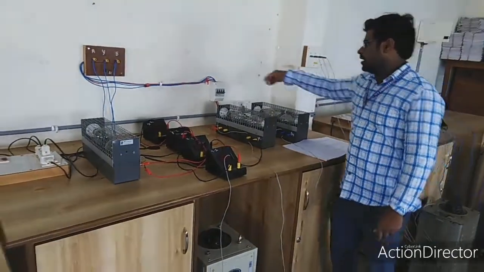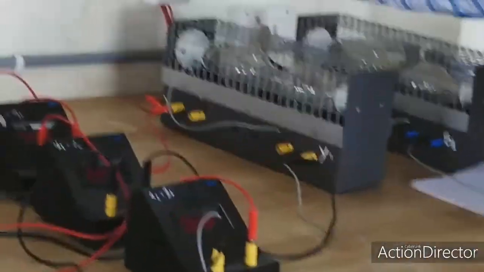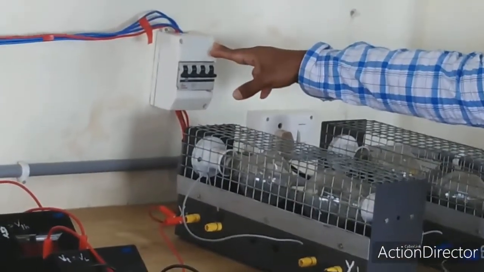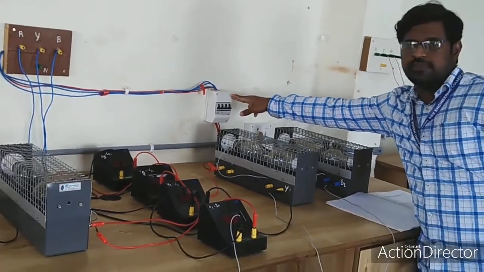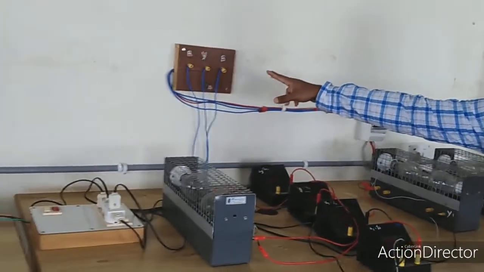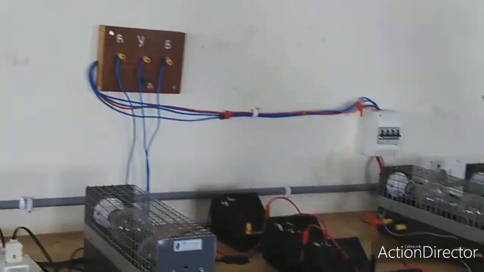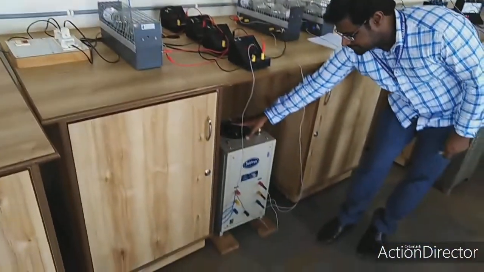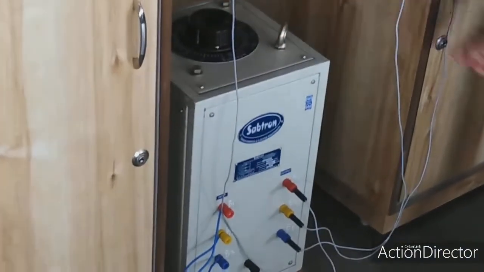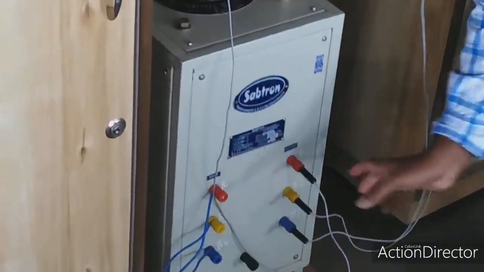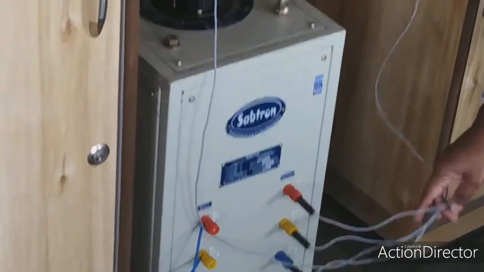So here I have the three-phase supply. When you switch on the MCB, you get a three-phase supply, and from there the RYB terminals, that one I am giving to the auto transformer. This is the three-phase auto transformer. These are the input lines incoming, and these three are the outgoing lines.